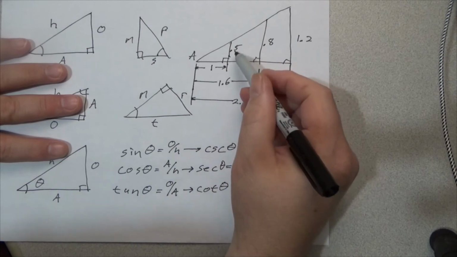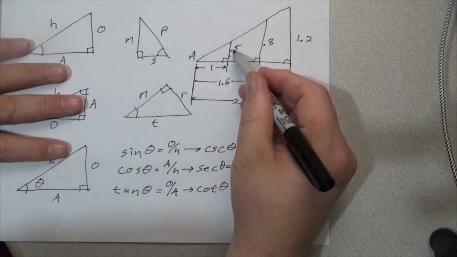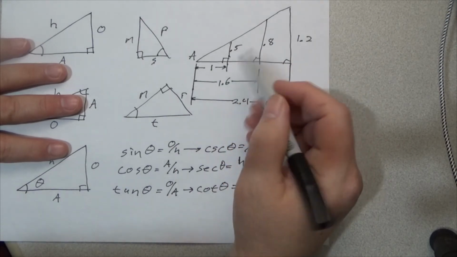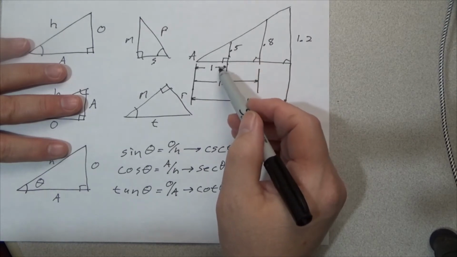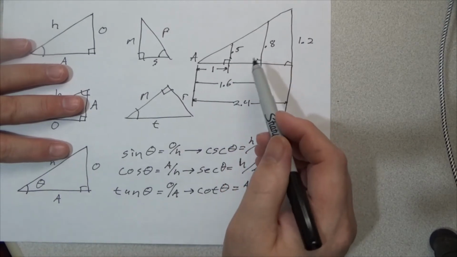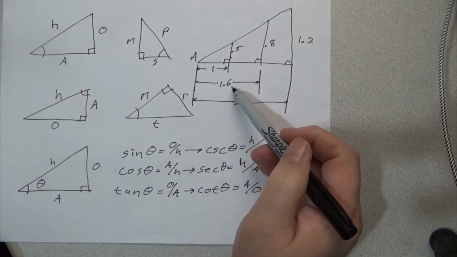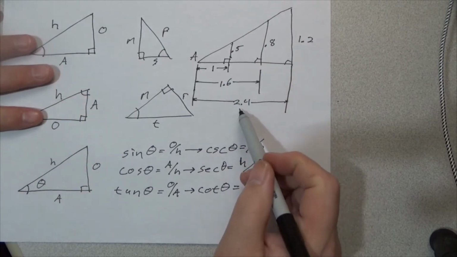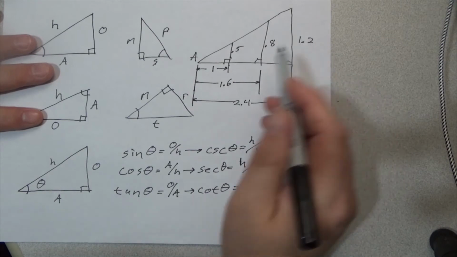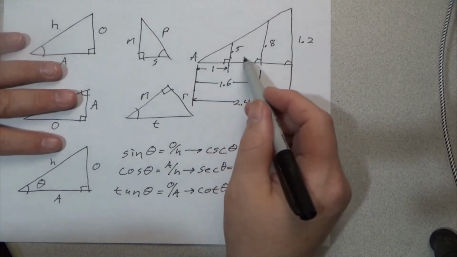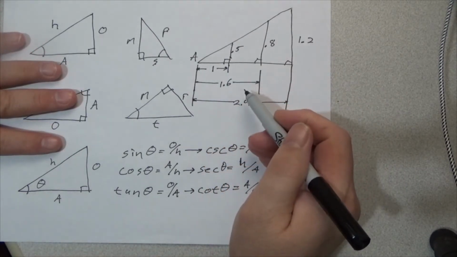Now the ratio of the opposite side and the adjacent are the same as well. The opposite side is half of the adjacent in each of these ratios: 1 and 0.5, 1.6 and 0.8, 2.4 and 1.2. So all of these triangles are similar.